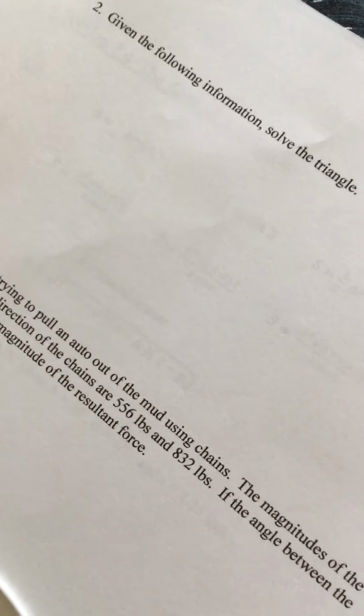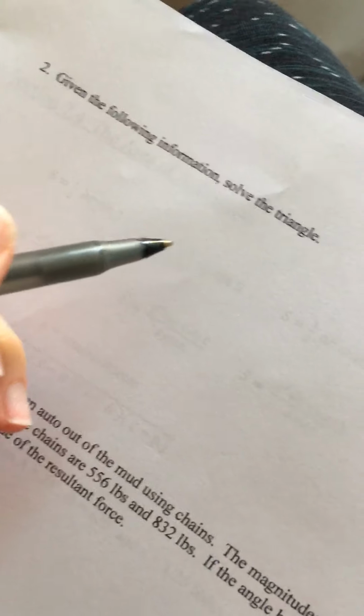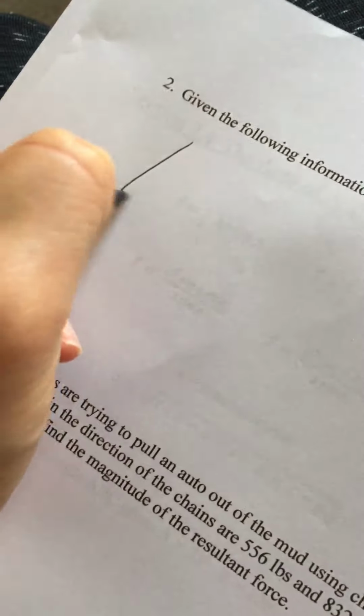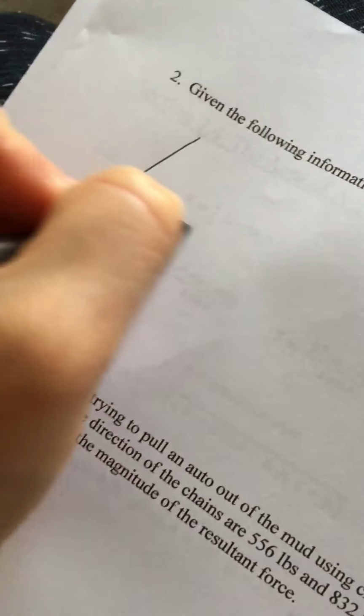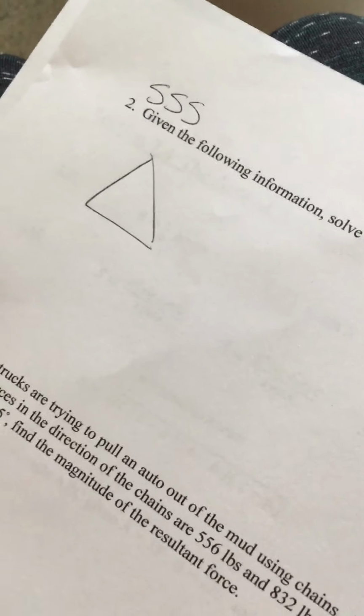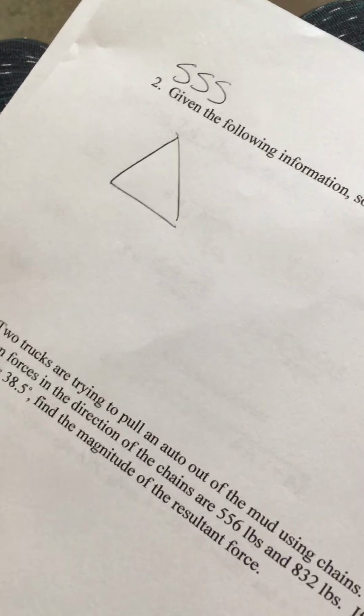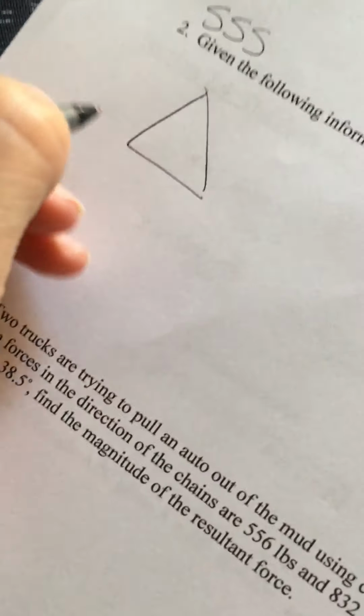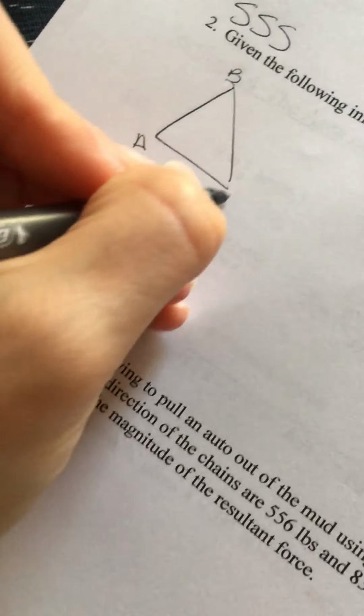All right, so our next example, number 2, is our other scenario that we could use the law of cosines with. And if you look, we're given all three sides of this triangle. So side, side, side is the other instance where we can use law of cosines. And at the very end of this section, I'll talk about law of sines, law of cosines, and which instances you use each.